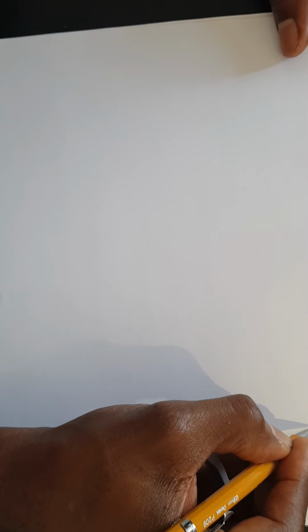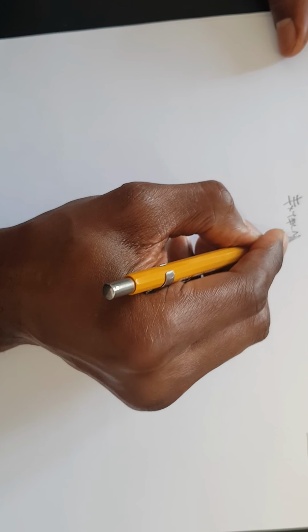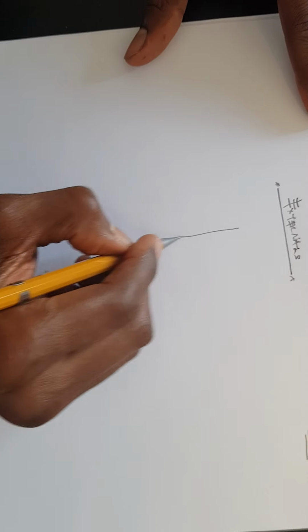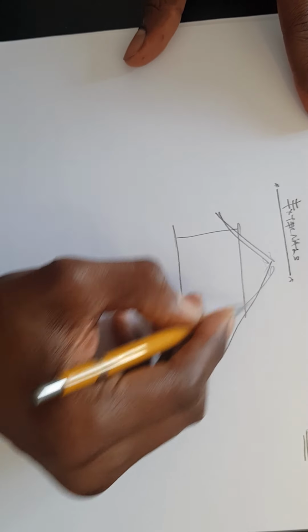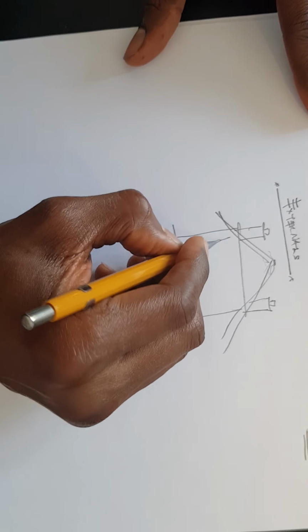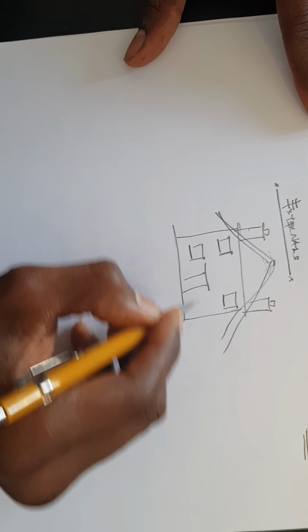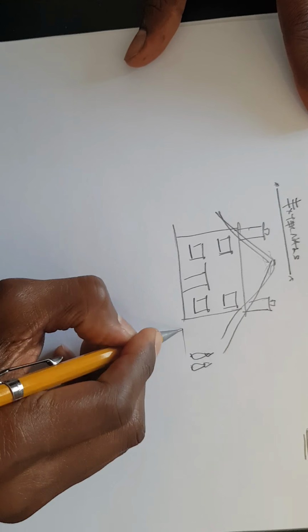Okay, session number 2. In today's session, we will talk about the externals of a building. Externals of a building. Let me start by annotating on a typical building, which we'll use for illustrating what to look out for when you are doing a viewing.